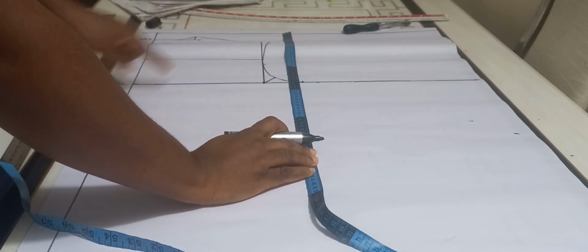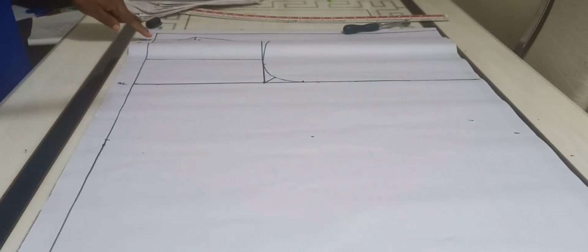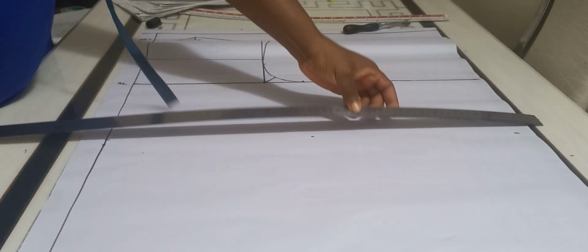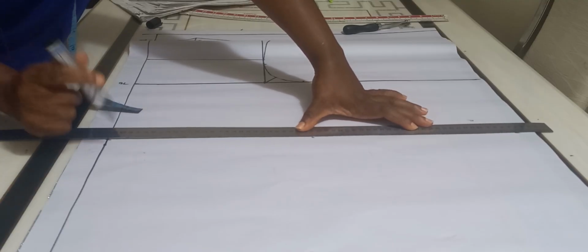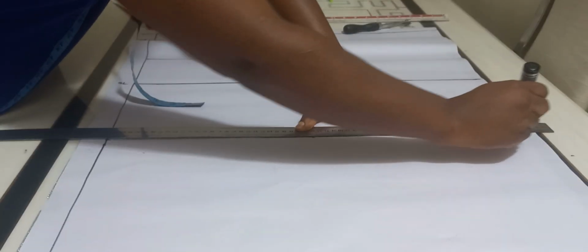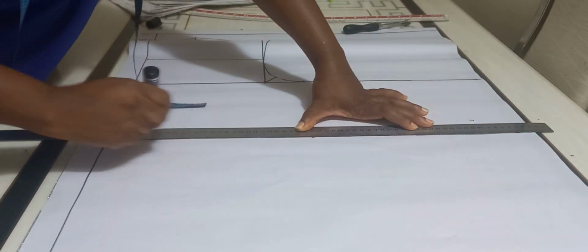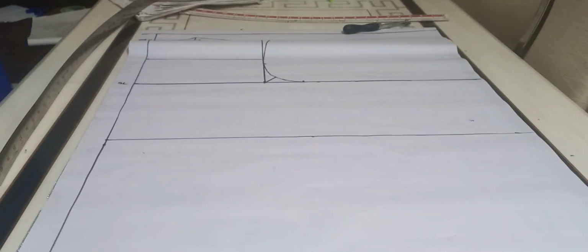Remember, I measure from here because I want to get a perfect straight line. But you measure from here to get your back half length. This is our waistline, but it's going to be altered in front to accommodate. We are going to be coming down in front when we get to the front pattern. So now this is our waistline.